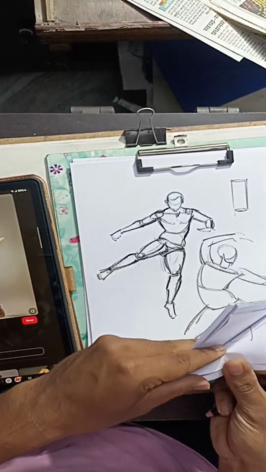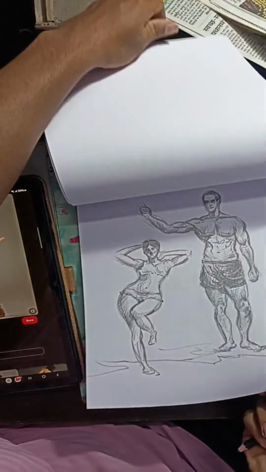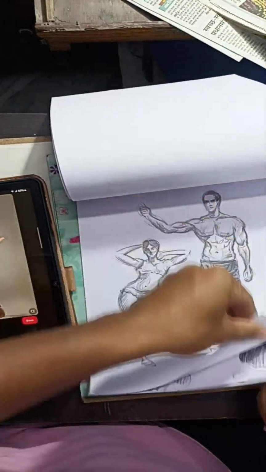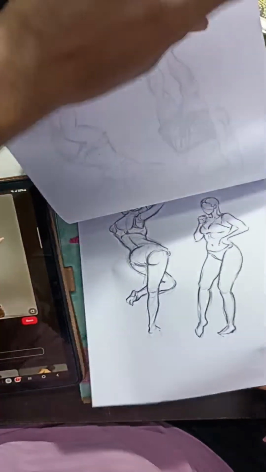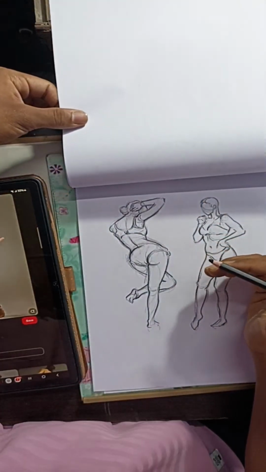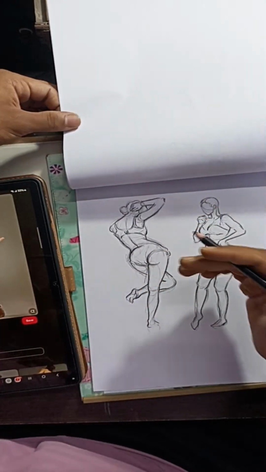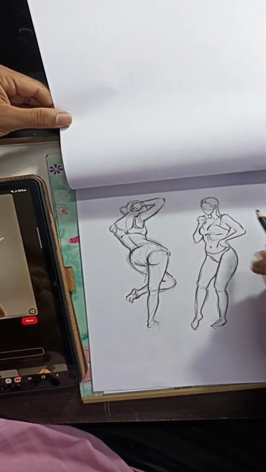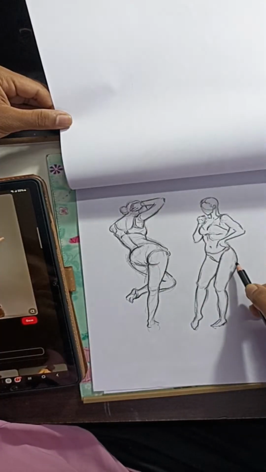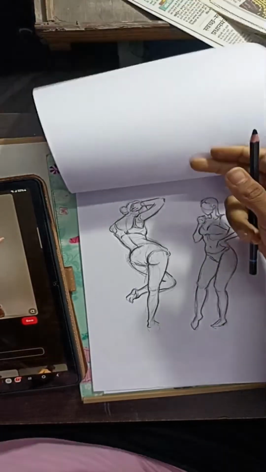So actually I have more anatomy here, so I can show you. See, just wait, here are more sketches of mine. So this is a female anatomy. There is a huge contrast between male and female anatomy. How? Just a simple thing: the curves and the lines of female anatomy are very different from this male anatomy.